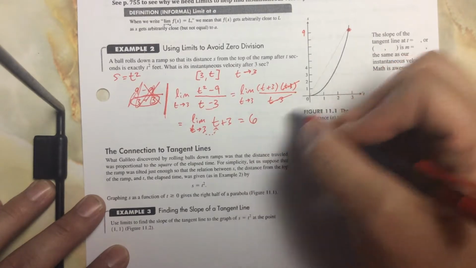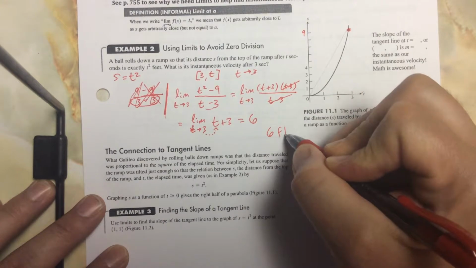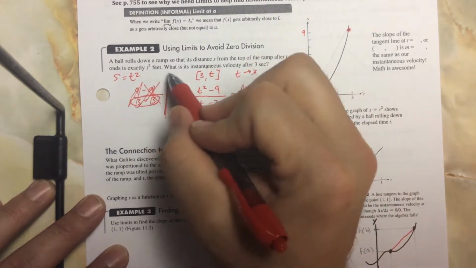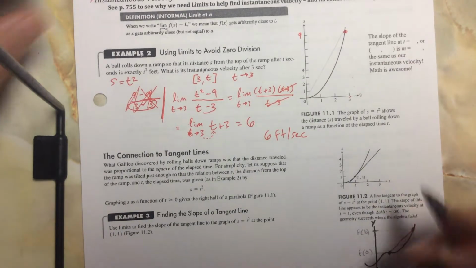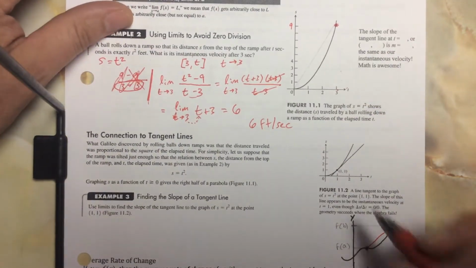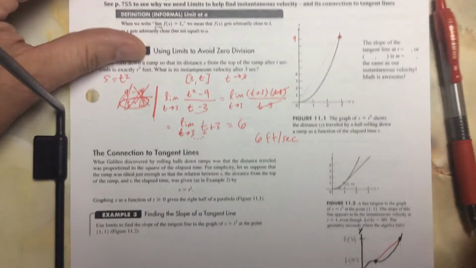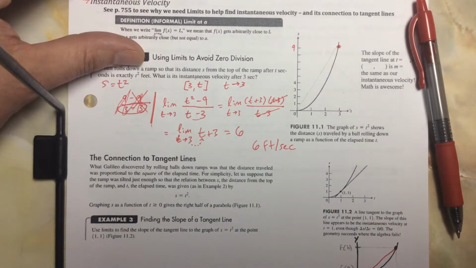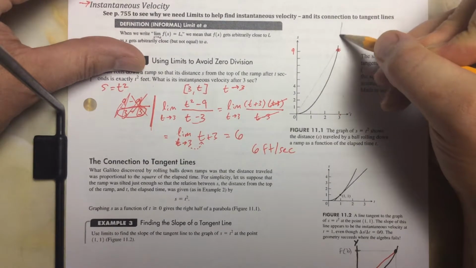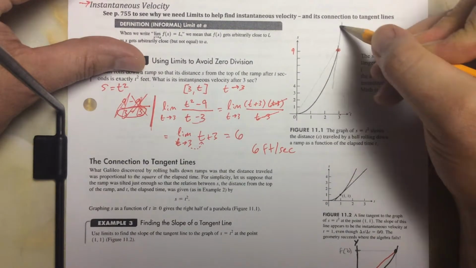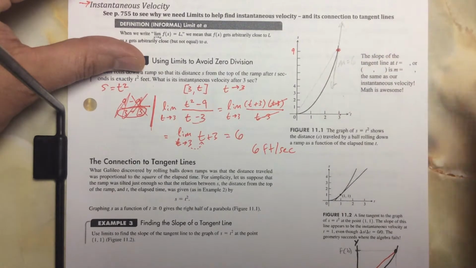So what this means is that the velocity is 6 feet per second at 3 seconds. Okay, now here's where our connection to the next example comes in. That's actually the slope of the line that is tangent to this curve at that exact point. I don't have a ruler here, but if I were able to draw a nice tangent line in here at that point, guess what? The slope of that tangent line would be 6.